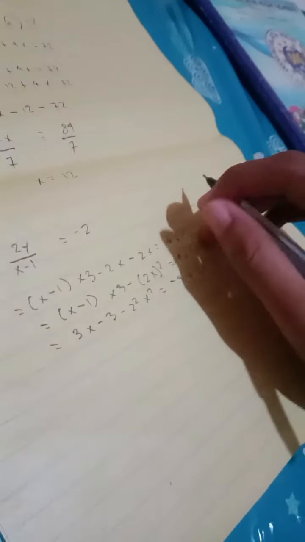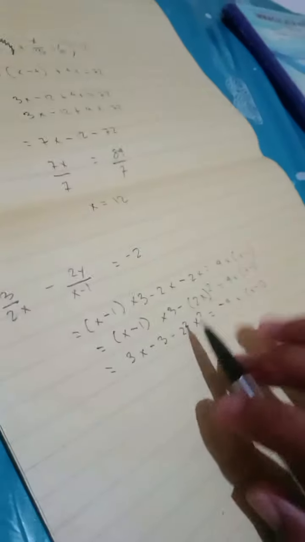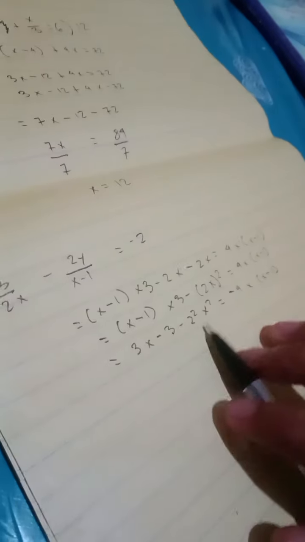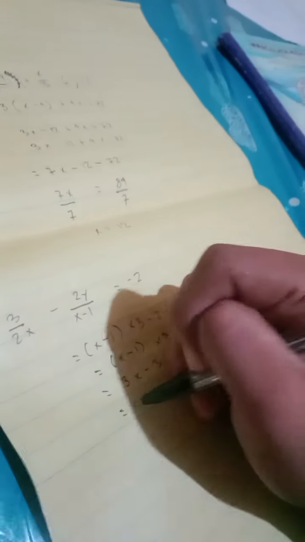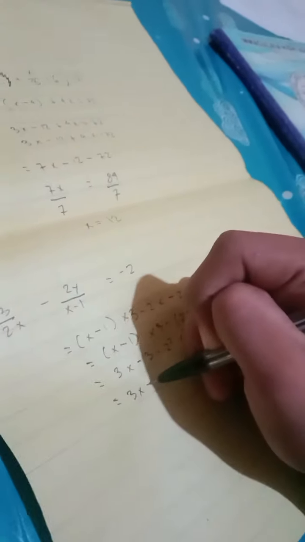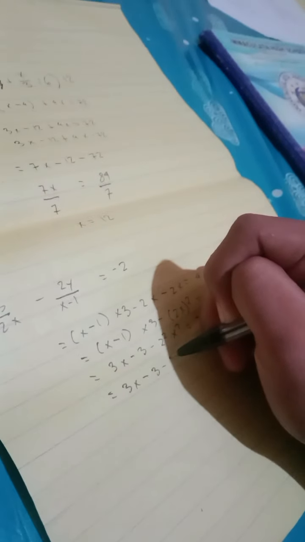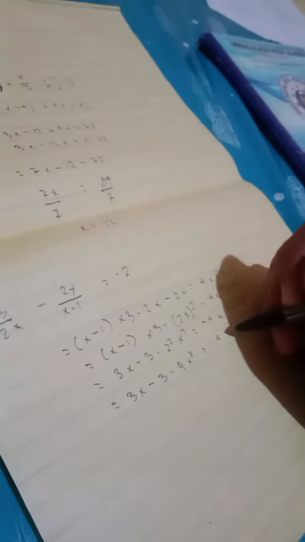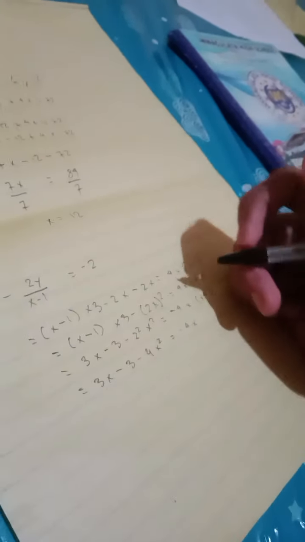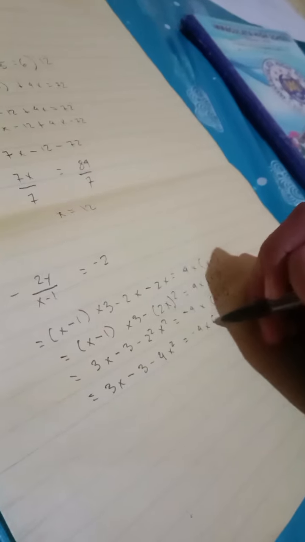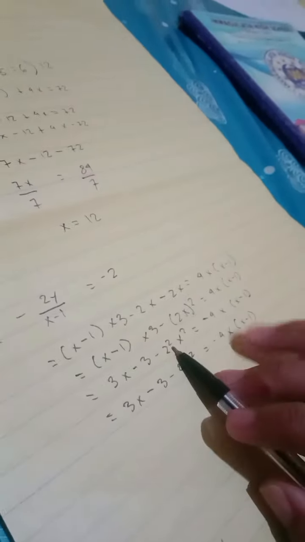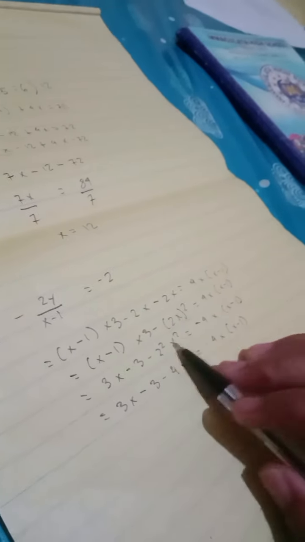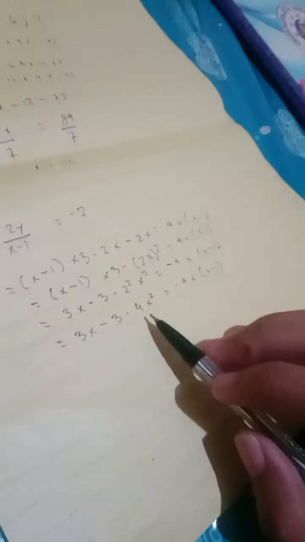Calculate 2 to the power of 2 and get 4. So we have 3x minus 3 minus 4x squared equals negative 4x minus 1, because we calculate this to the power of 2 and it will become 4.